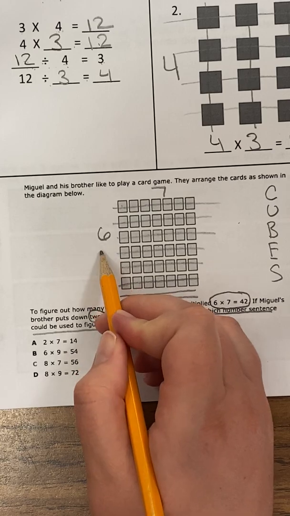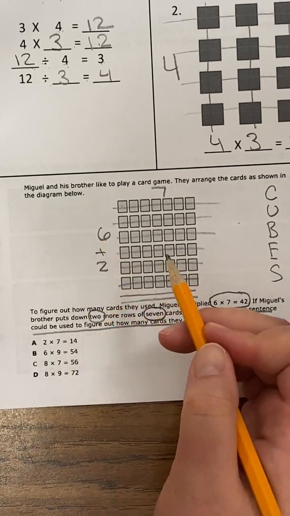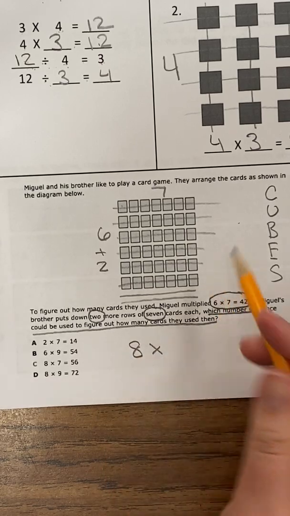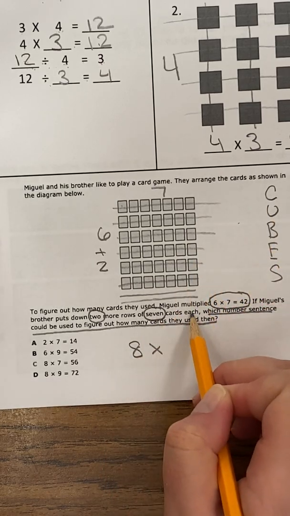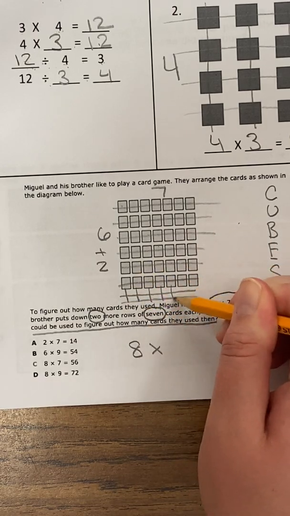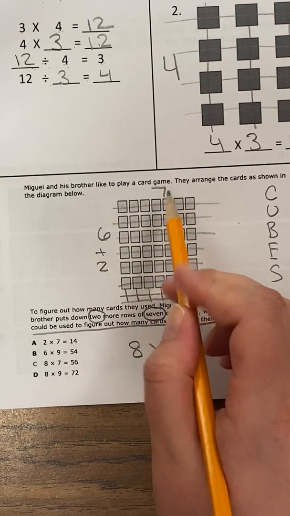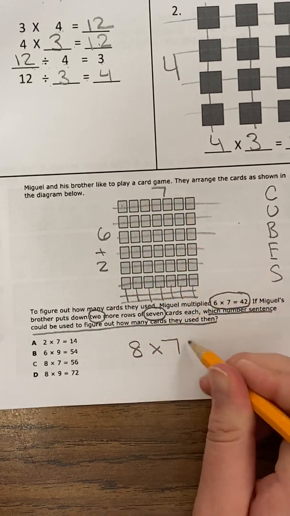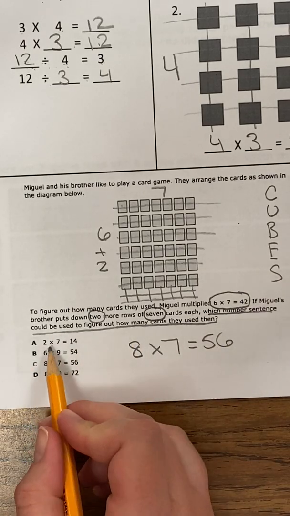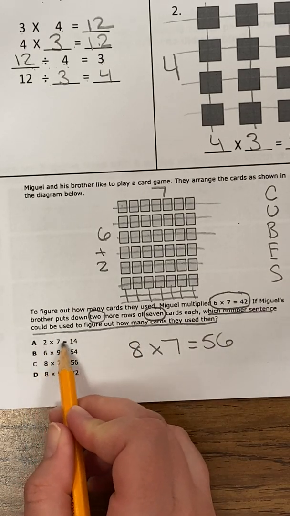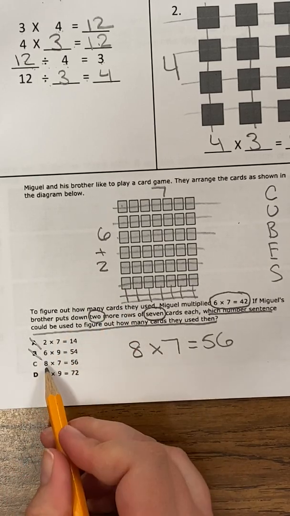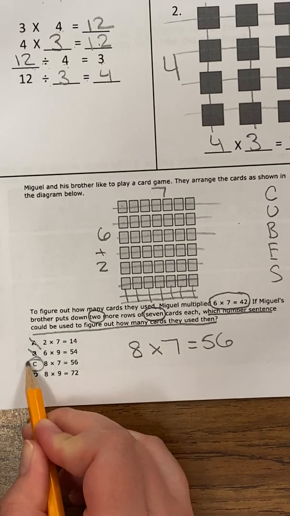Adding 2 to 6 would make it 8. Okay. And then 7 in each one. So 1, 2, 3, 4, 5, 6, 7. So this part's not changing. So it would be 8 times 7, which would equal 56. So let's look at our answer choices. 2 times 7, nope. 6 times 9, nope, there's no 9. 8 times 7, 56. There we go, there's C.